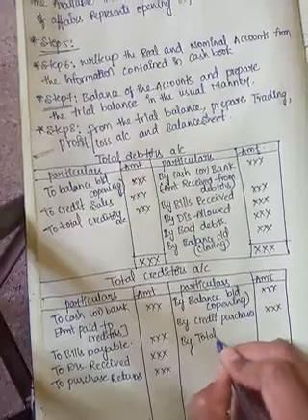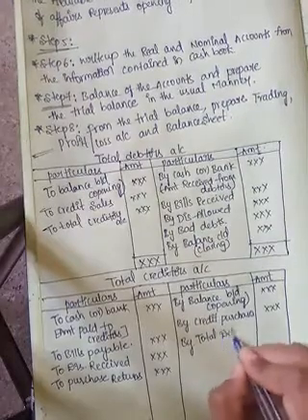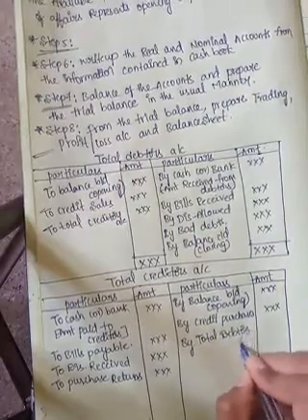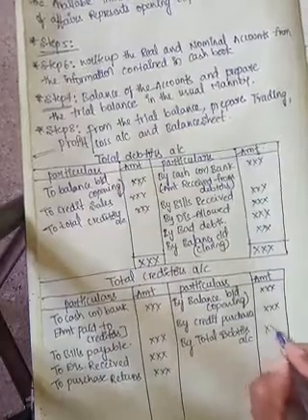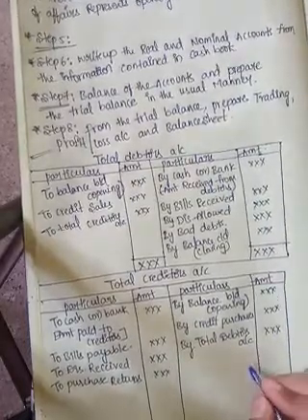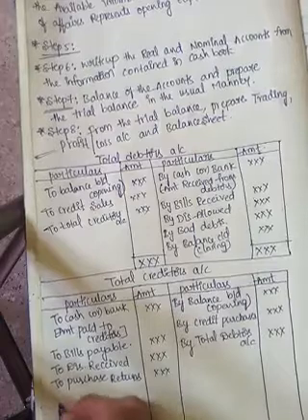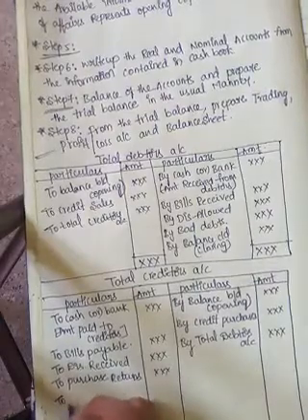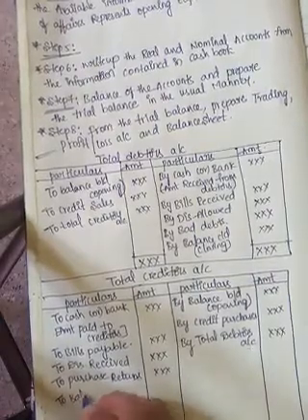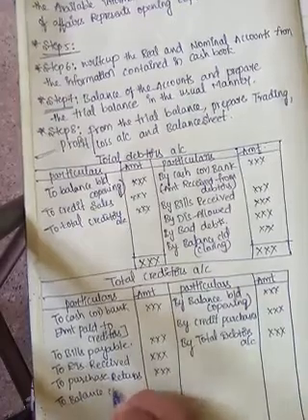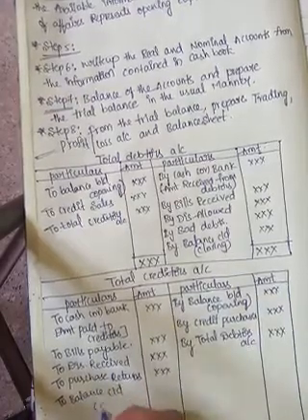Then to balance carried down, which is the closing balance.